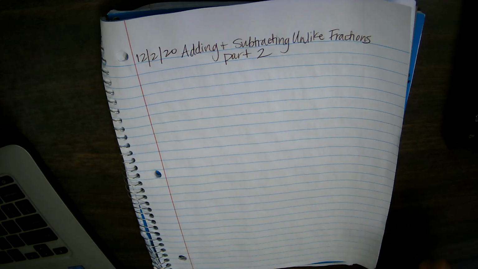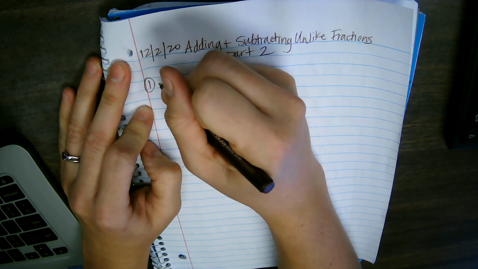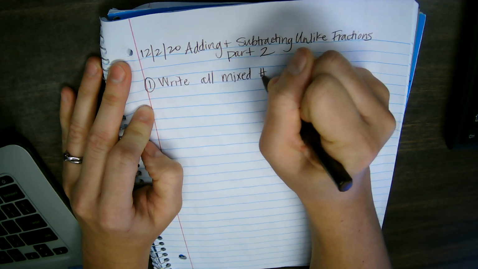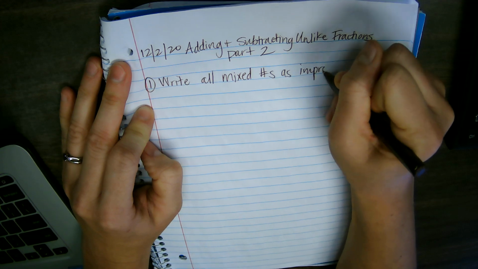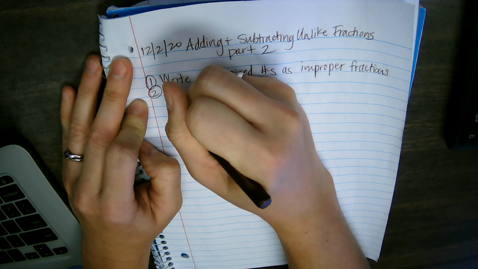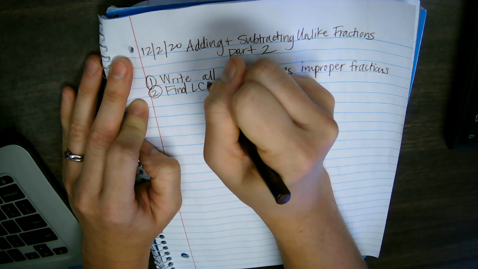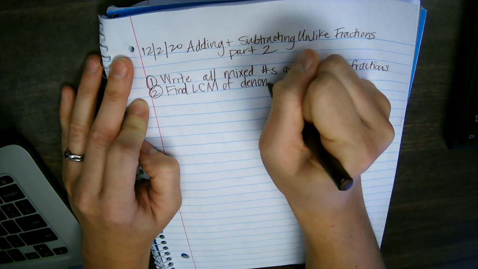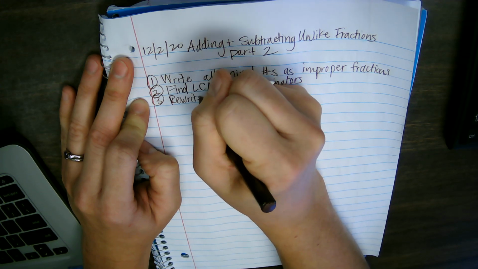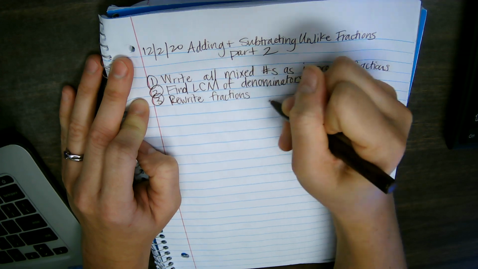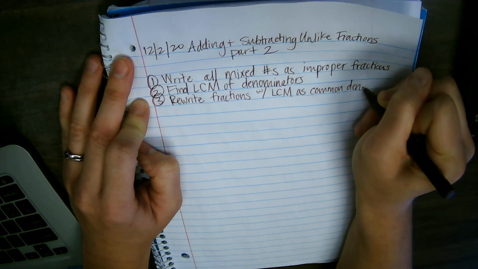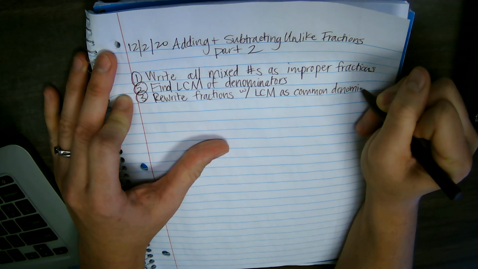So today, before you can follow the previous steps, you have to write all mixed numbers as improper fractions. So that's what you're going to do first, and then remember you're going to find the least common multiple of the denominators. You're going to rewrite fractions with the LCM as common denominators between the two. That way they become like fractions.